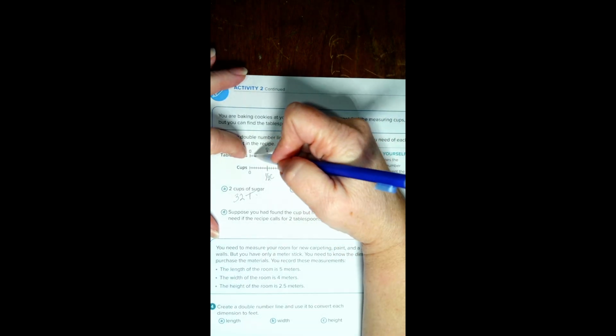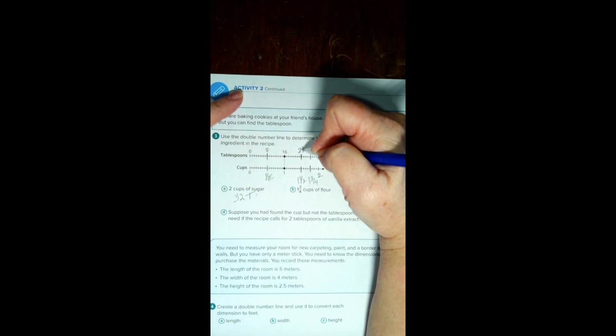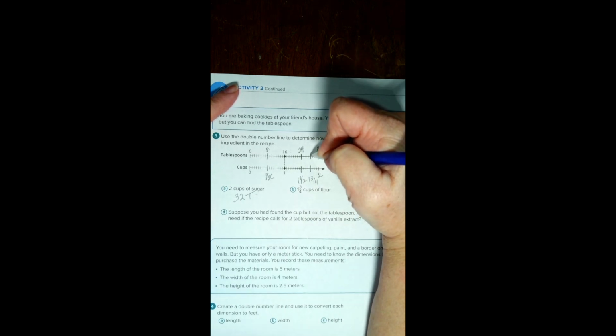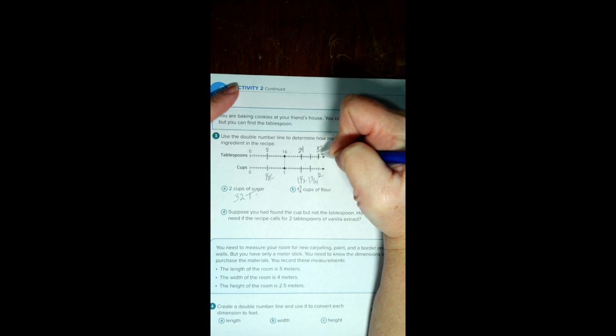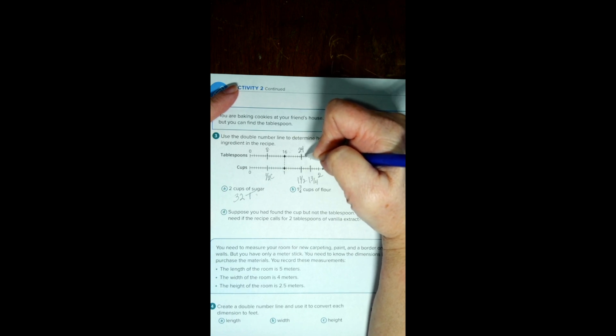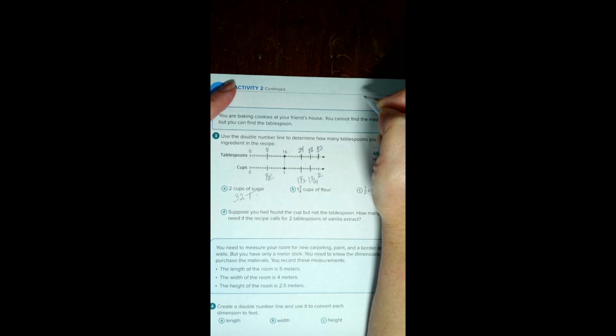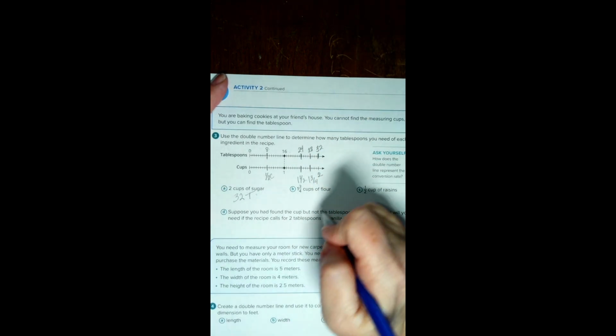So if these are going up by 8s between here and here, then that will be 24. So let's see, 25, 26, 27, 28, 29, 30, 31, 32. So 24, 25, 26, 27, 28 will be right here. So 28 tablespoons.